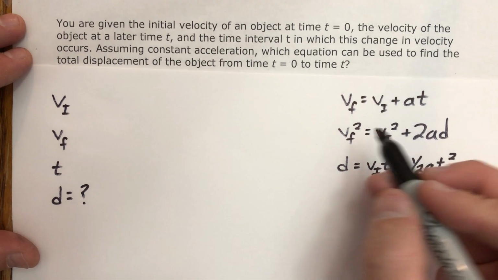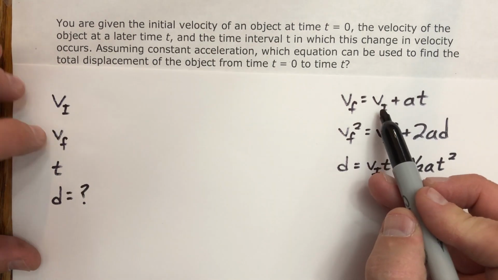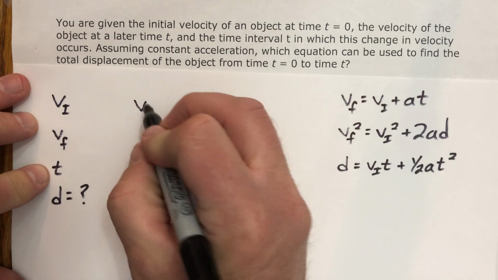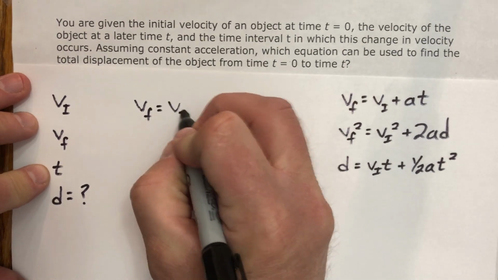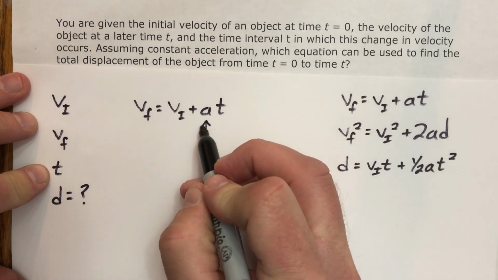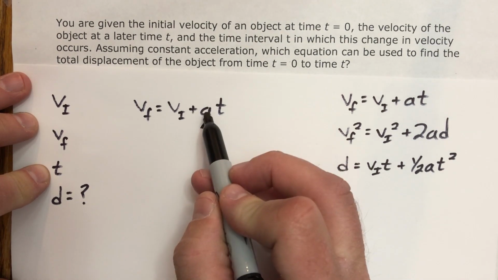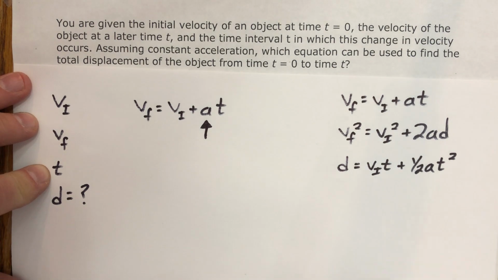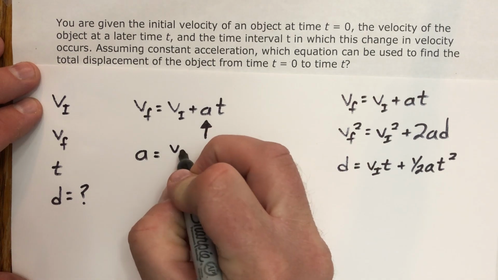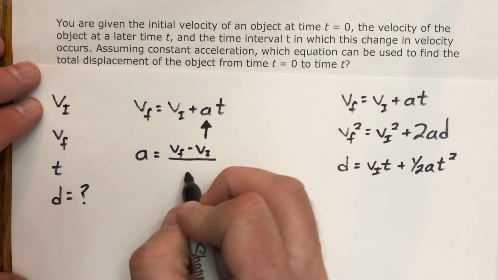Let's go ahead and start, and what you want to do is just pick one. Since I have initial velocity, final velocity, and time, I'm going to use this equation here. VF equals VI plus AT. Now I have every one of these except for the acceleration, so I'm going to solve my equation for acceleration, and then plug the acceleration into one of these other equations to solve for my displacement. So I do a little math. I get acceleration equals final velocity minus initial velocity, because I subtract this over, all divided by time.